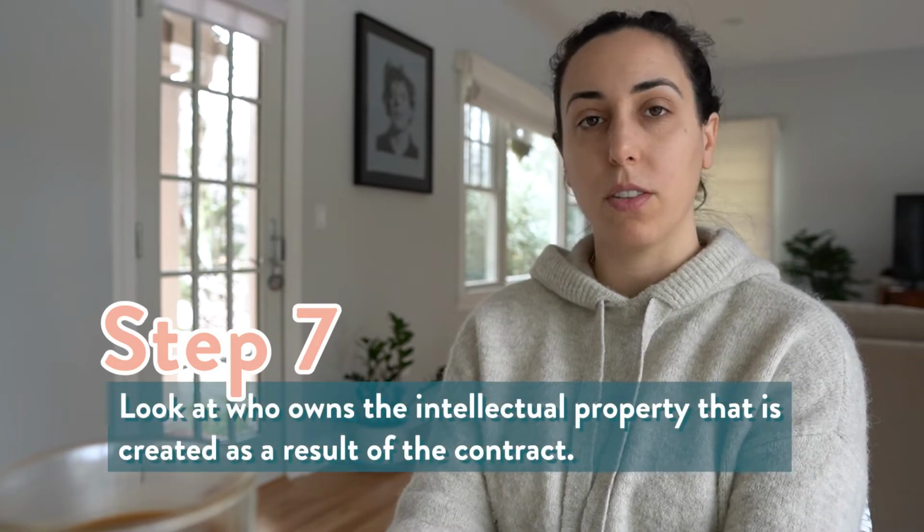The seventh thing I want you to look for in any contract that you sign is what happens to the intellectual property that's created as a result of this contract. So if in this contract you two are creating a program together, or you're hiring somebody to design things for you or create a website for you or anything, you want to know who owns the stuff that comes out of this contract, right? Who owns the media, who owns the writing, whatever it is that's coming out of it. You need to know, are you the owner of the stuff that's being written, or is the other person retaining intellectual property rights to the work that's being produced as a result of this contract?